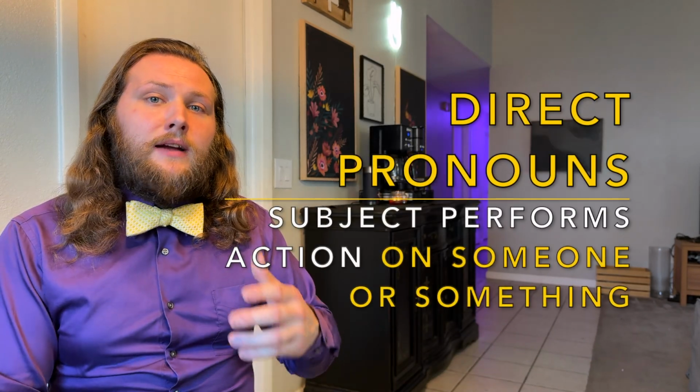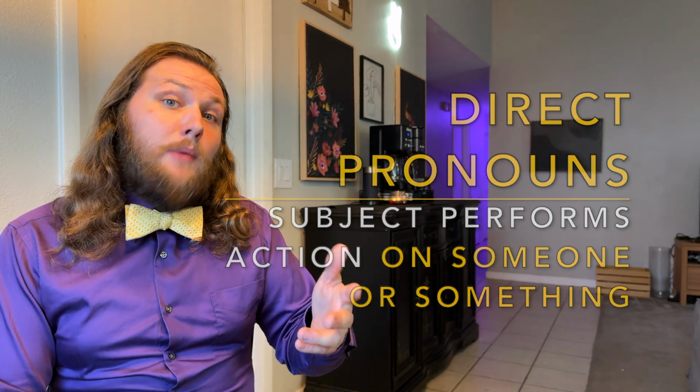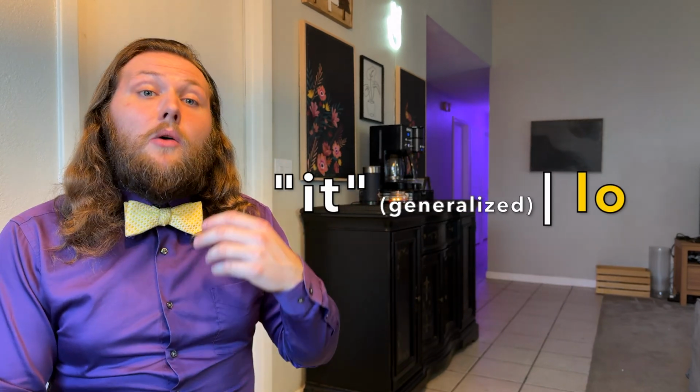Finally, if the action is done on a person or object, oftentimes we'll generalize that object to it in English. We'll use a direct object pronoun.